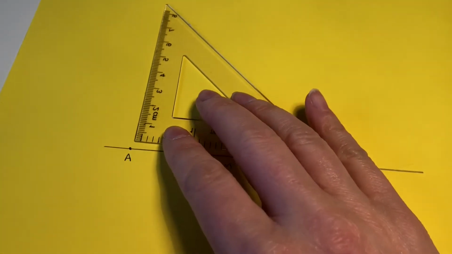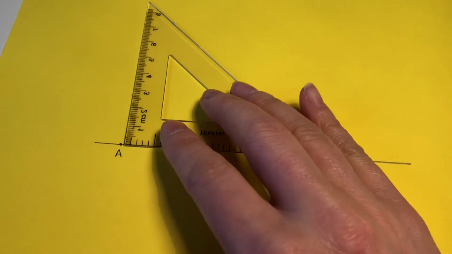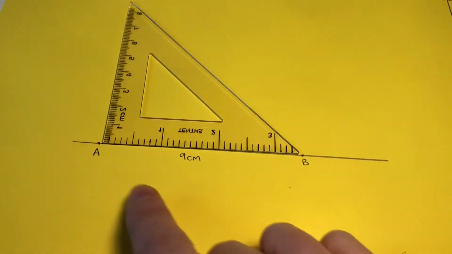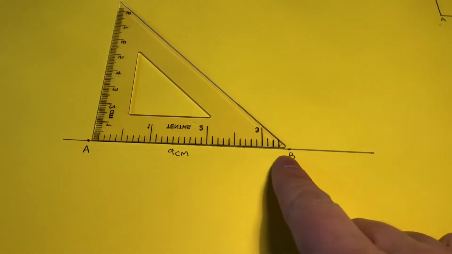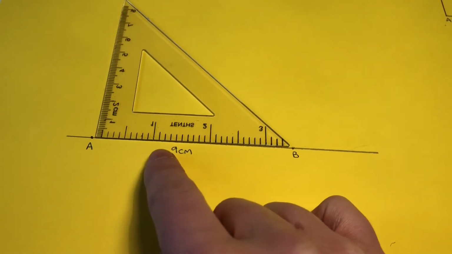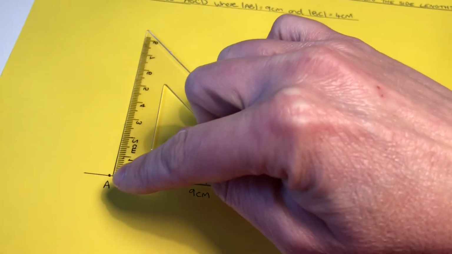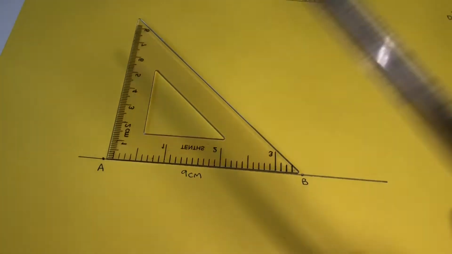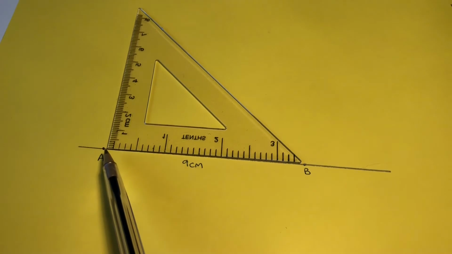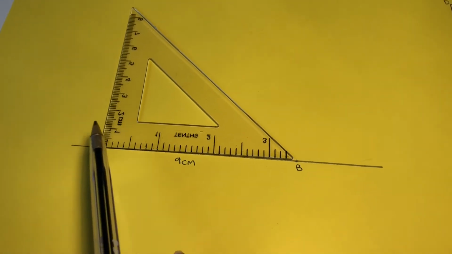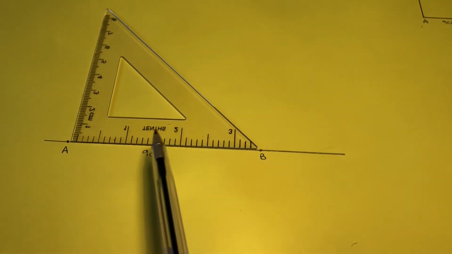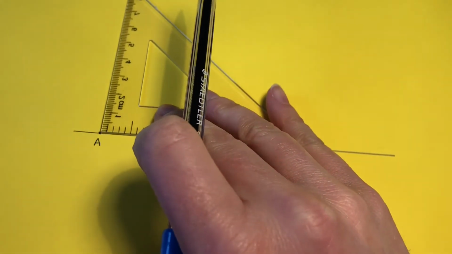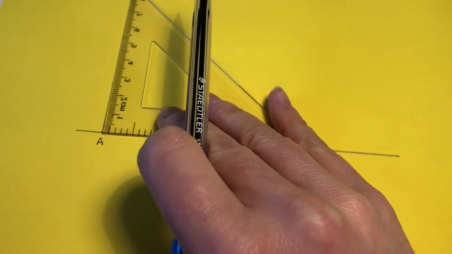if you can't spot it just from sight. So I'm going to line up the bottom one of those two perpendicular sides exactly onto my line segment AB. And then I'm going to draw the pencil line, making sure that the pencil point is exactly on A, not slightly to the right because my set square was too far to the right, and not slightly to the left because I've put my set square exactly on the point A.